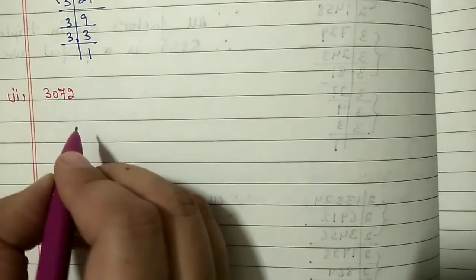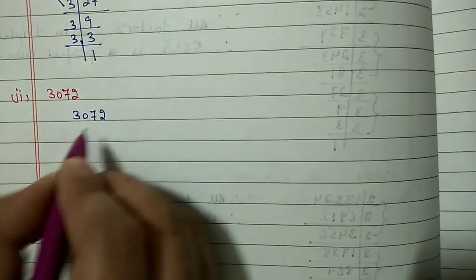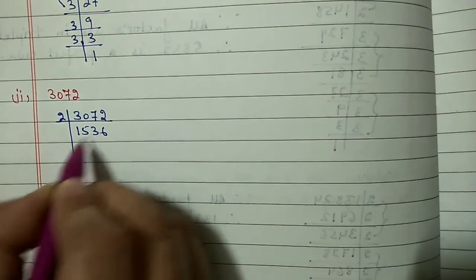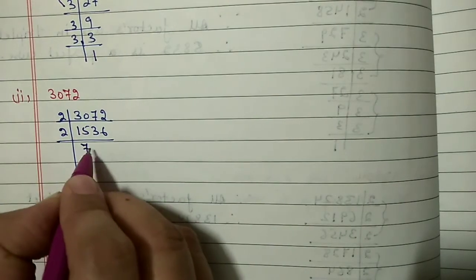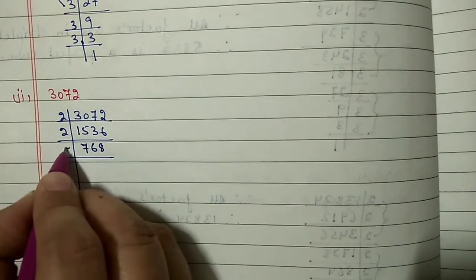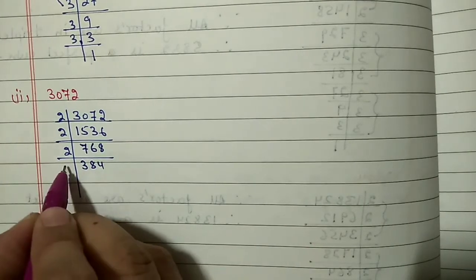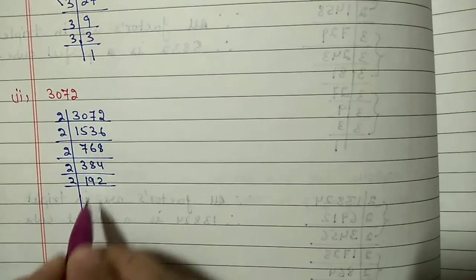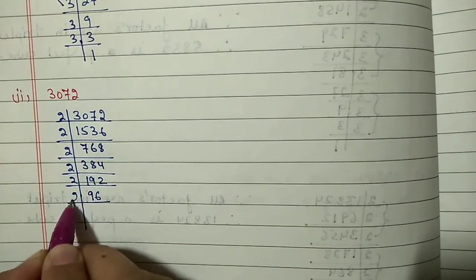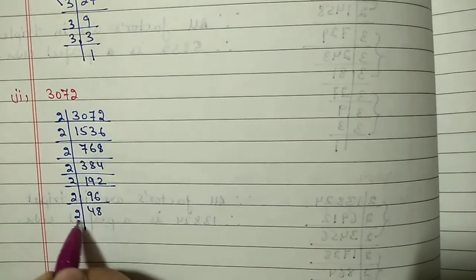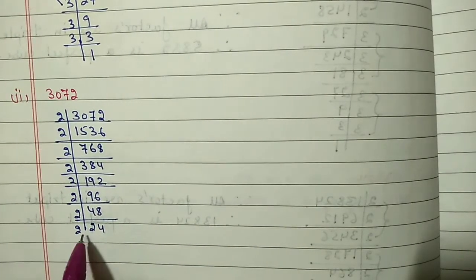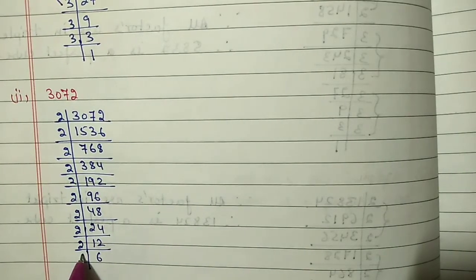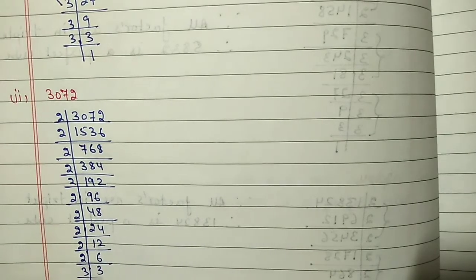Second part, 3072. So first we will do the factor of 3072. 2 15 times 3 and 6. Again with 2: 2 2s are 4, 2 7s are 14, 6 and 8. Then 2 3s are 6, 8 and 4. Again with 2: 2 2s are 4, 1, 9 and 2. Then 2 9s are 18 and 6. 2 4s and 8. 2, 24. 2, 12. Then 2, 6. 2, 3 and 3, 1.